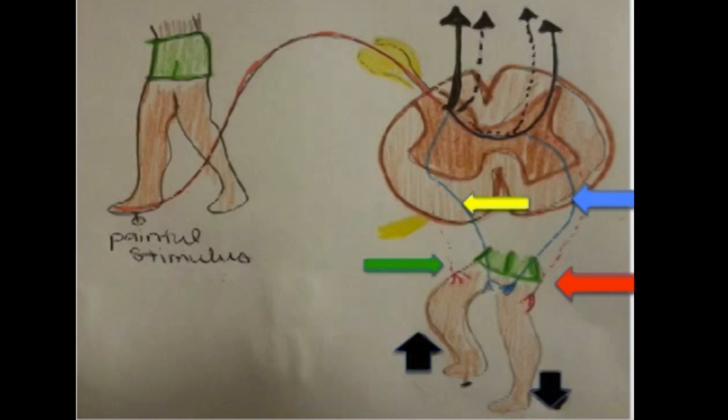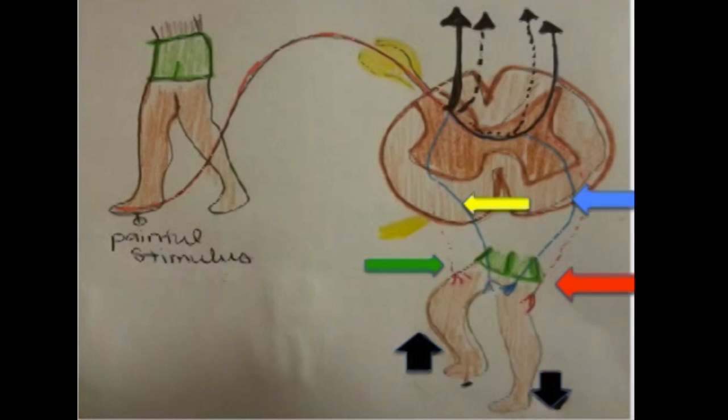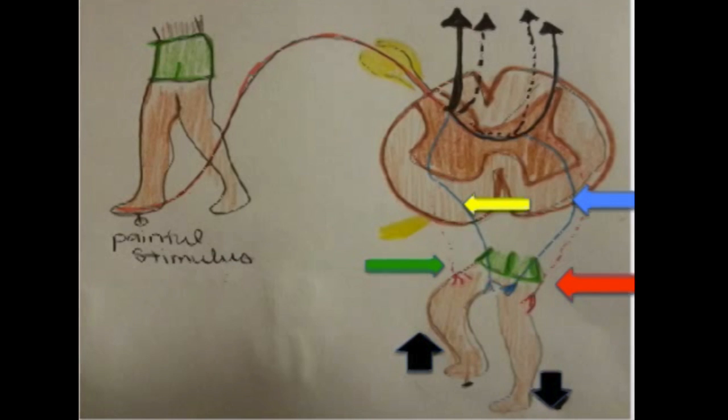The crossed extensor reflex is contralateral, meaning the reflex occurs on the opposite side of the body from the stimulus. To produce this reflex, branches of the afferent nerve fibers cross from the stimulated or ipsilateral side of the body to the contralateral side of the spinal cord. There, they synapse with interneurons, which in turn excite or inhibit motor neurons to the muscle of the contralateral limb.